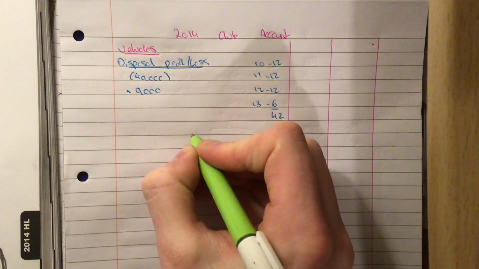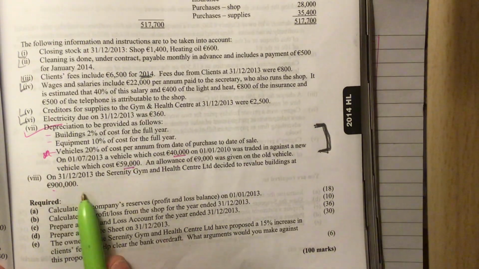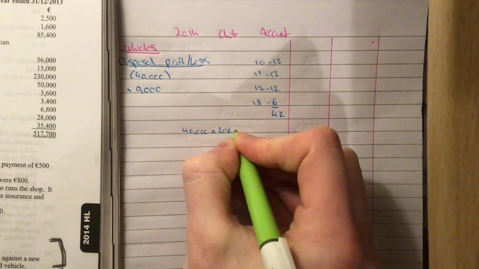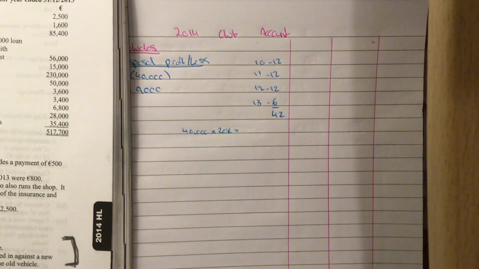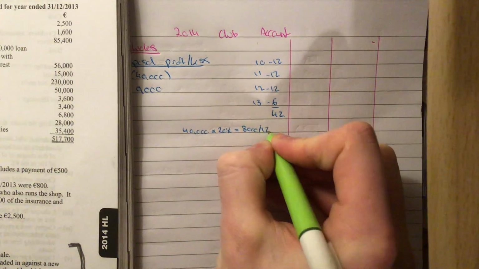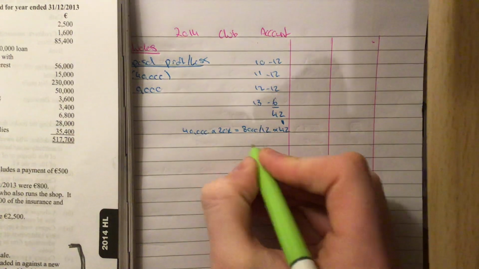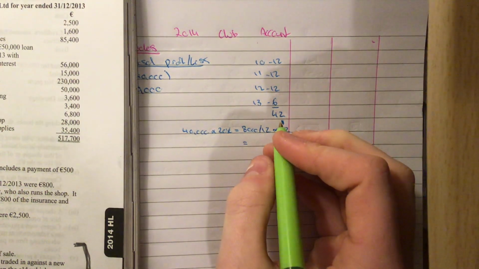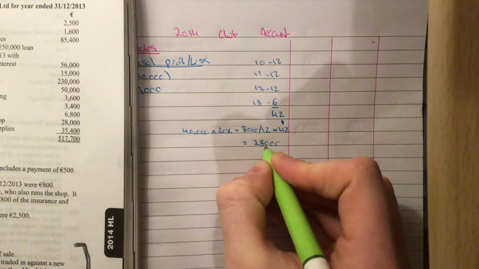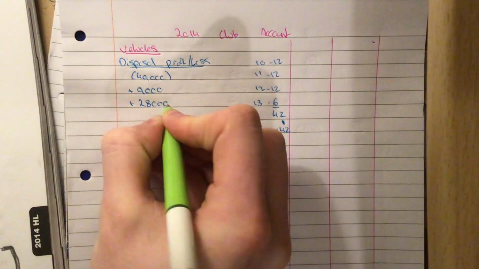Okay, so the asset cost is 40,000. The rate of percent in this case is 20%, 40,000 multiplied by 20%, and that should give us a total of 8,000 euros. Divide that by 12, and multiply by 42, because that's the number of months. That gives me a total accumulated depreciation on that asset of 28,000 euros. Sorry, that's the accumulated depreciation.